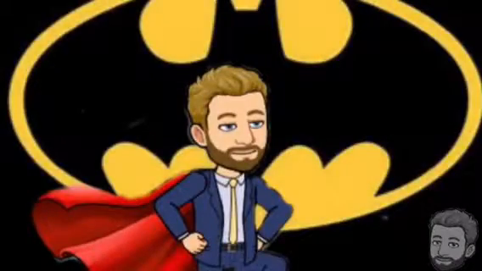Now, one positive symbol that I thought of was the Batman logo. When you see the symbol in the night sky, you think of truth, justice, and you're inspired to do what's right.